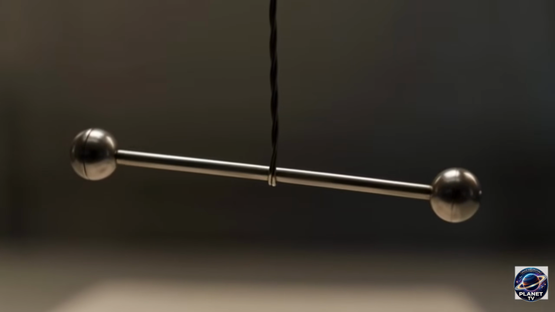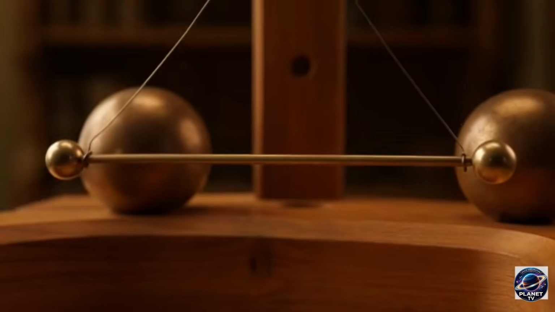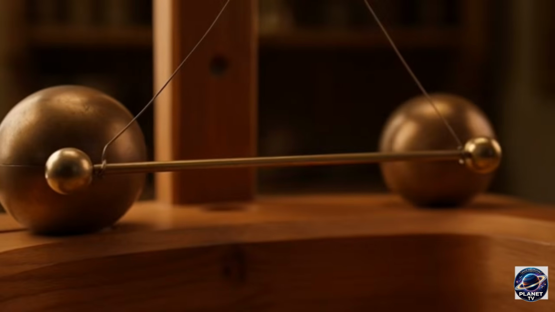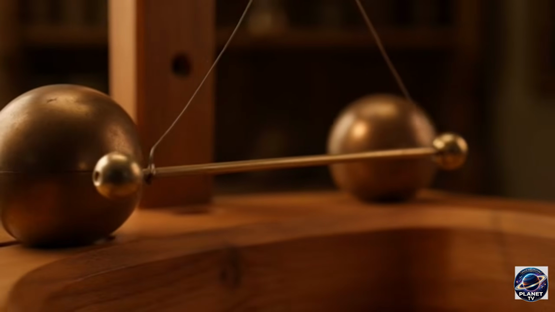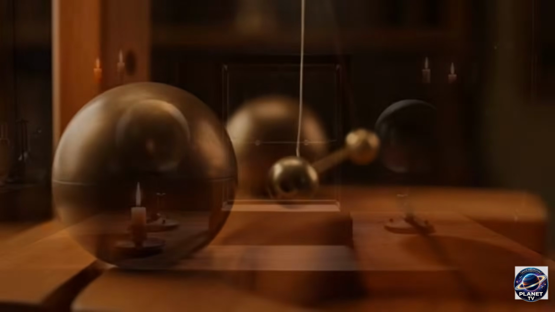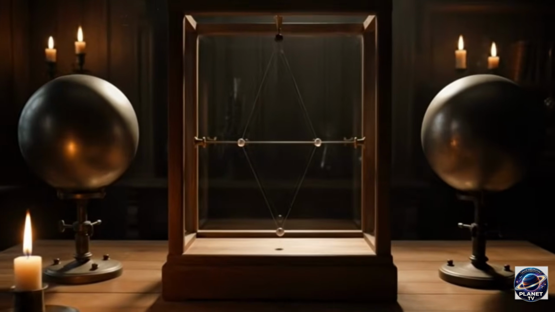Cavendish had to work under extremely careful conditions, observing the tiny movement of the device and calculating with the most precise methods available at that time. The result was extraordinary. For the first time in history, humanity not only knew how the Earth pulled objects downward, but also estimated the mass of the planet itself.